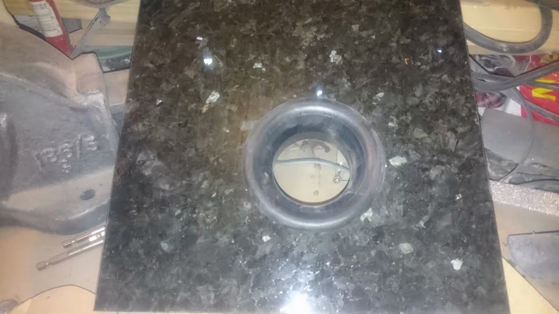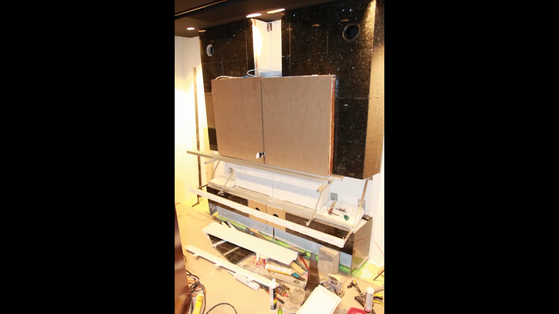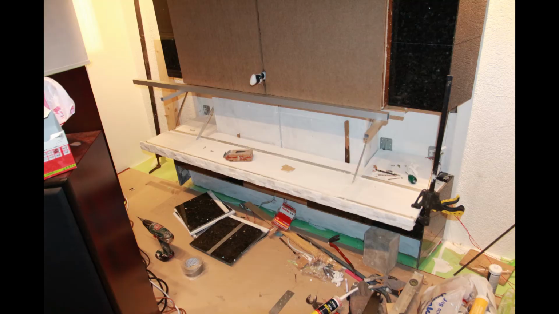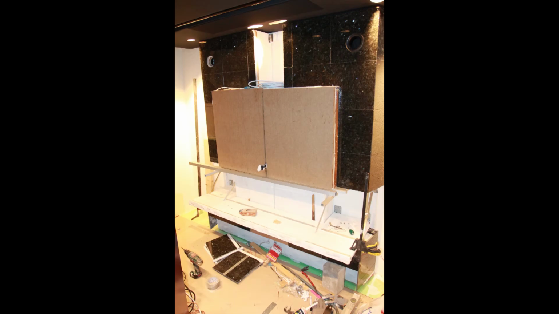I wanted a real luxurious feel on the subwoofer box. So I dressed it in granite. It wasn't easy, but nothing in this cinema was easy. So I just got started. And it helped also with the sound, because the box was hard as a rock.